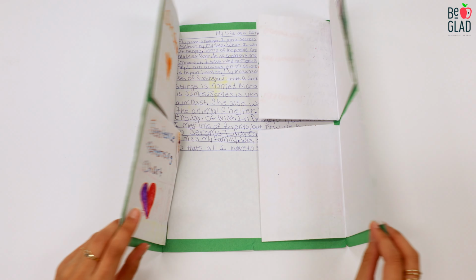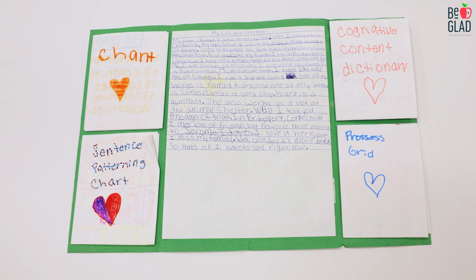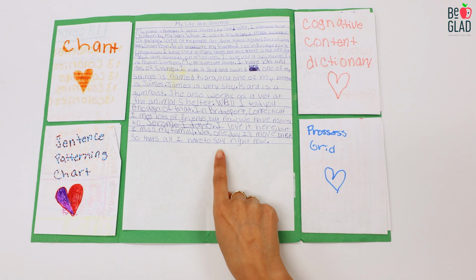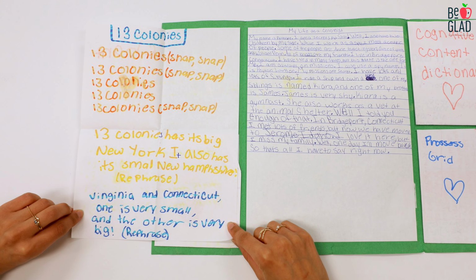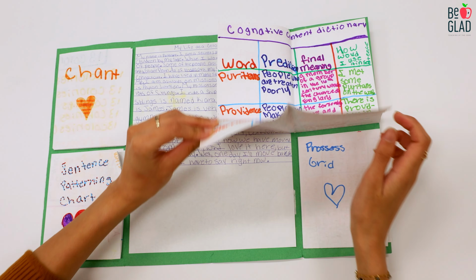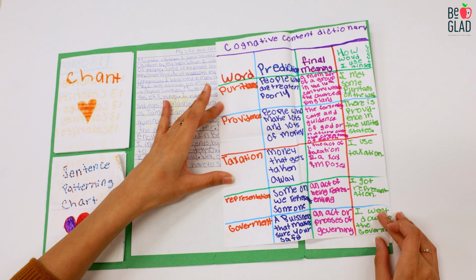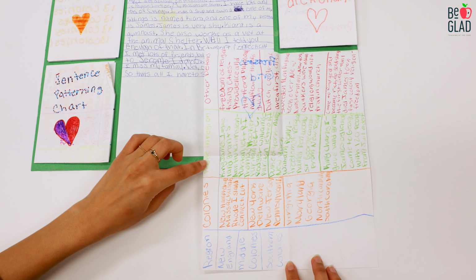Here are some examples of individual tasks. This student, for example, created a graphic organizer input chart on the front, and within has a piece of writing. This was one of the must-do tasks, and then created a chant, built a sentence patterning chart, has a cognitive content dictionary, as well as a process grid built into the task.